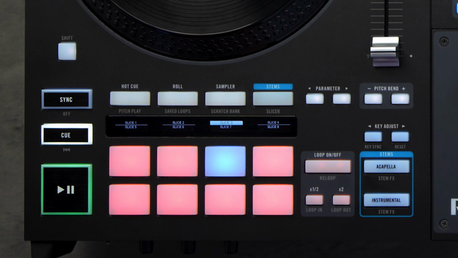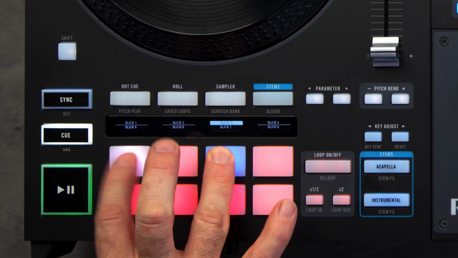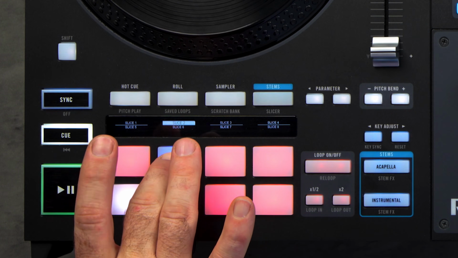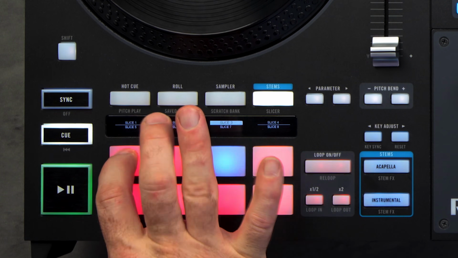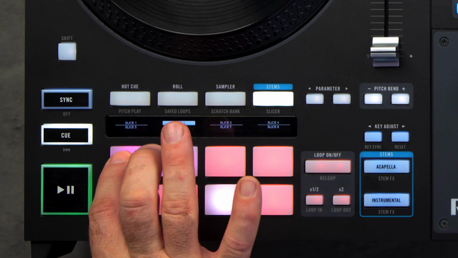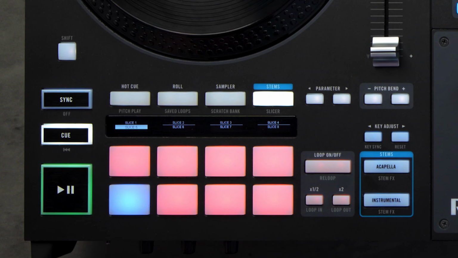In Slicer mode, the 8 pads represent 8 sequential beats or slices in the beat grid. The currently playing slice is represented by the currently lit pad. The light will move through the pads as it progresses through the 8 slice phrase. When you release the pad, the track will resume normal playback from where it would have been if you had never pressed it, as if the track had been playing forward the entire time.